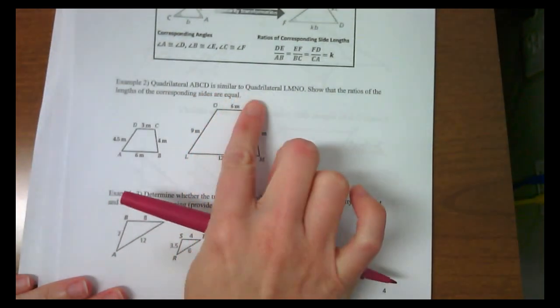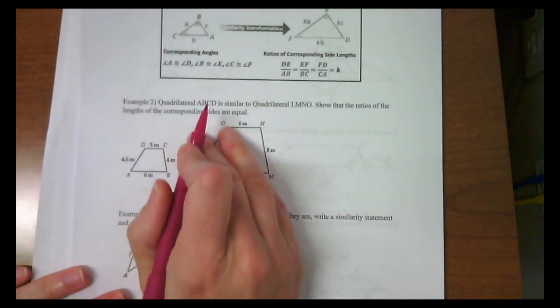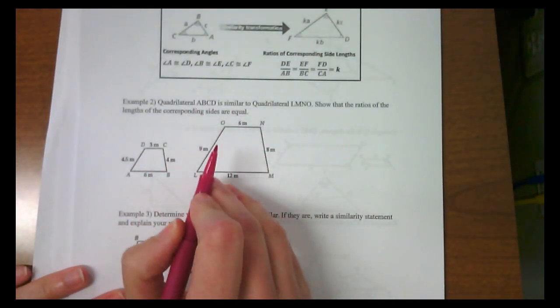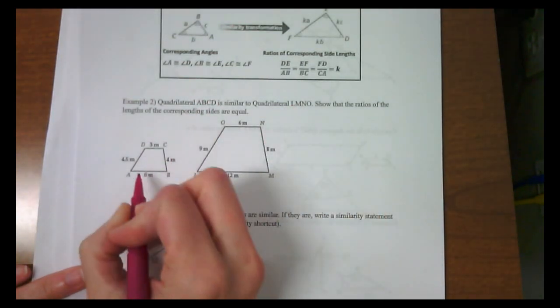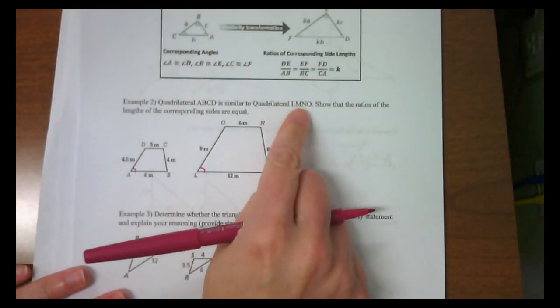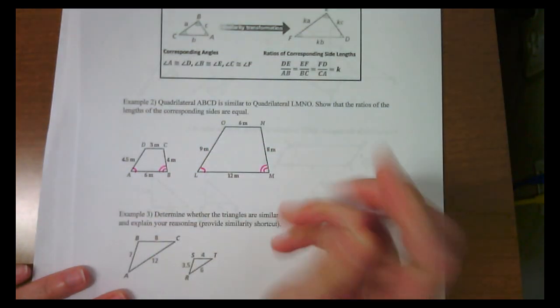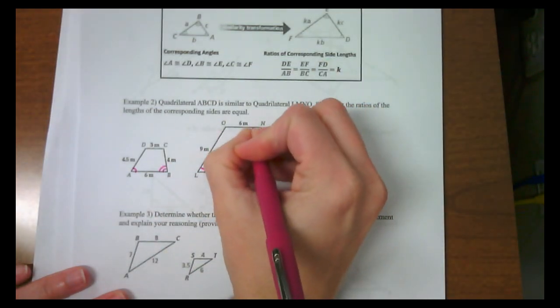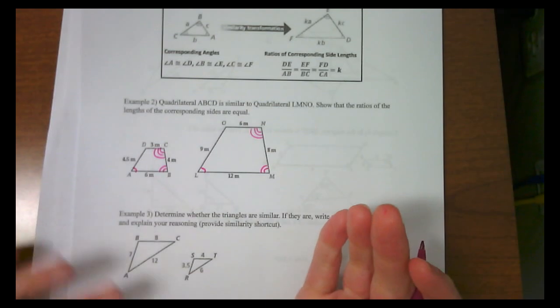Okay. In this example, it says quadrilateral ABCD is similar to quadrilateral LMNO. So the order that the letters are in is telling you which angles match up. Since A is first and L is first, it's telling you these angles are the same. And then B is second and M is second, so these angles are the same. N is third and C is third, so those angles are the same. And then lastly, O and D would have to be the same.